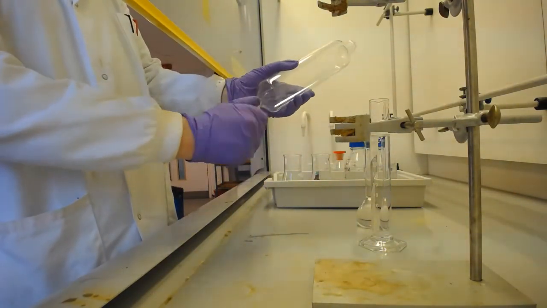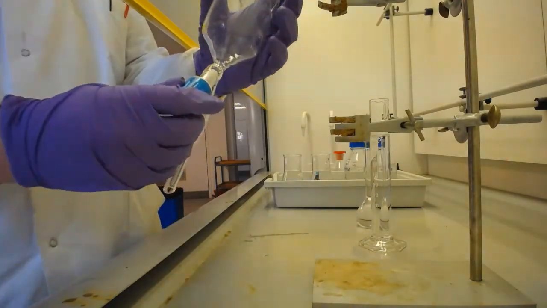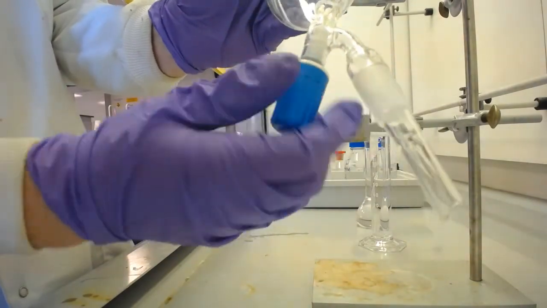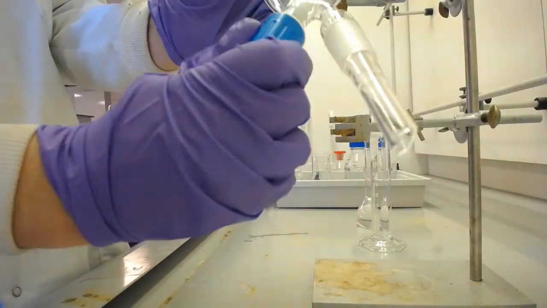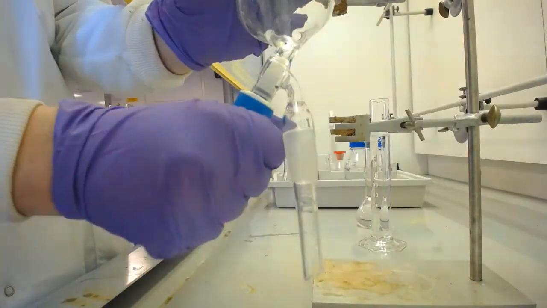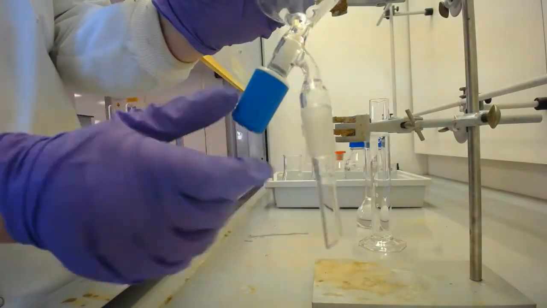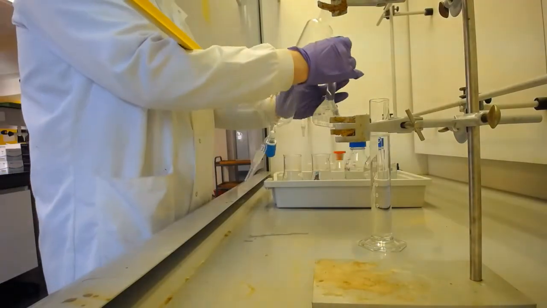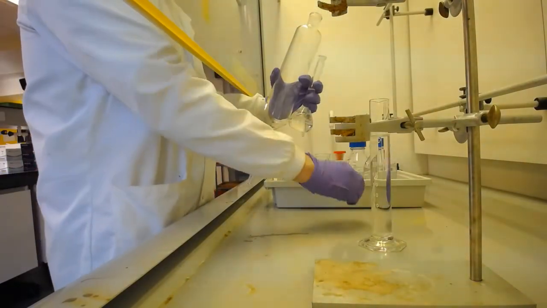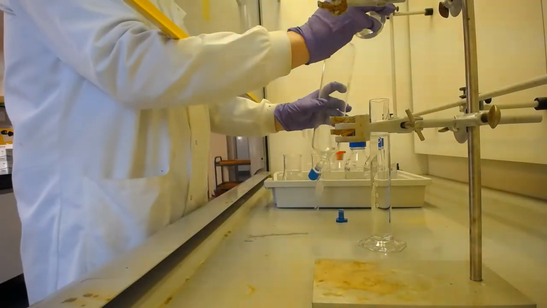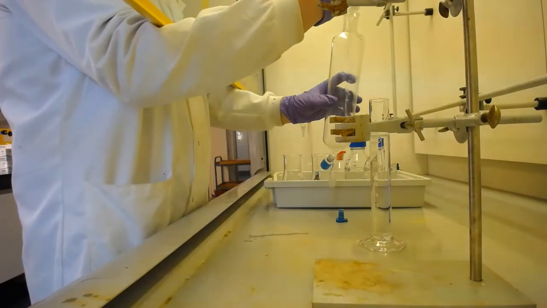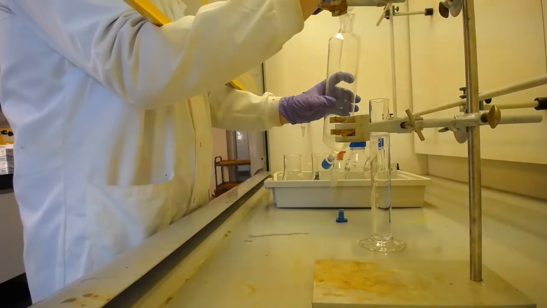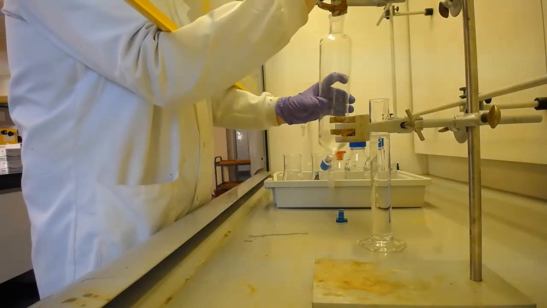Now we need to make sure before we put anything in the separating funnel that it isn't in the open position. Obviously all that will do is come straight out. And typically you'll find them left in the open position because people have left them to dry. So always check that first. And then be able to open this up and pour my trimethoprim and DCM directly in.